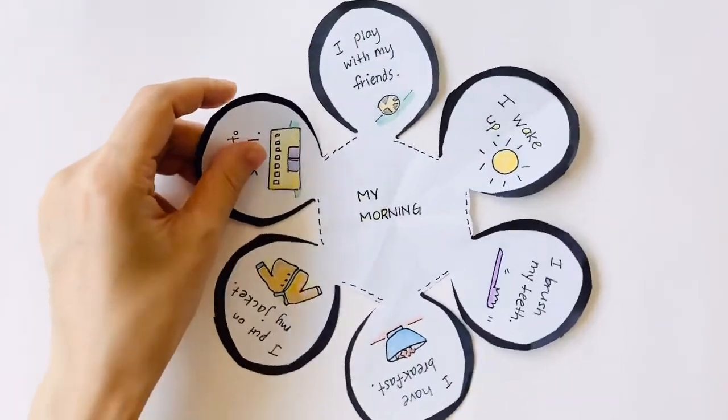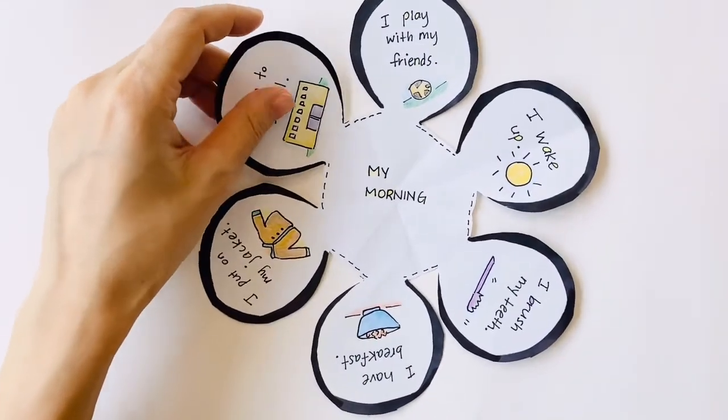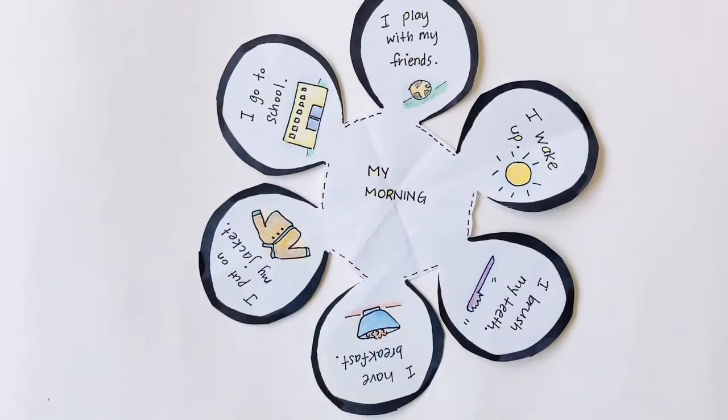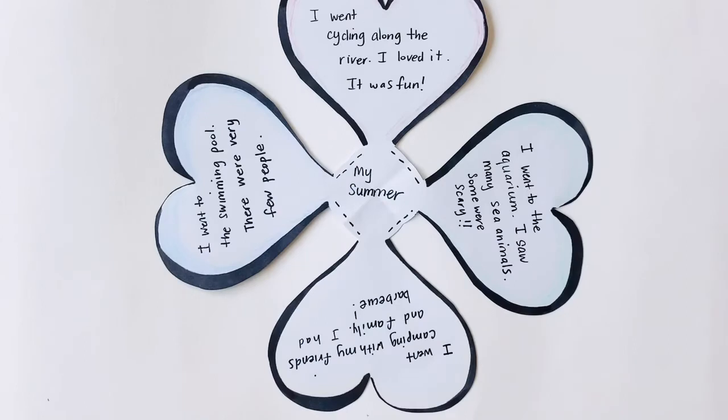You could also write about a sequence of events, like this one. This is about my morning, and write the order of events as they happen. This tool is so flexible, just be creative and try to think about ways in which you could adapt this in your classroom. This is about my special events that happen during summer.